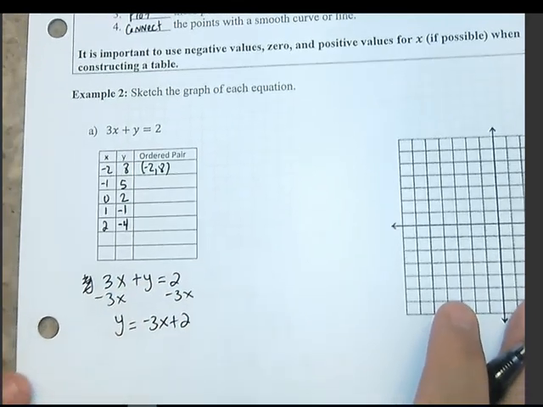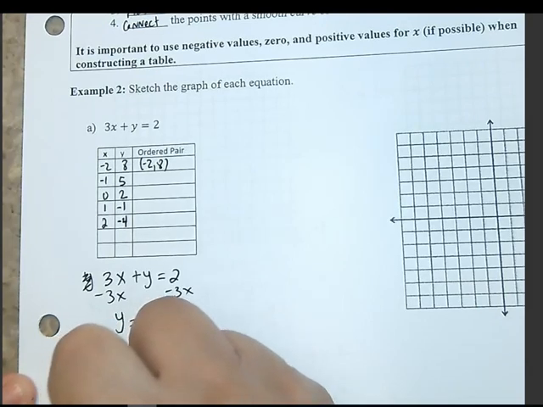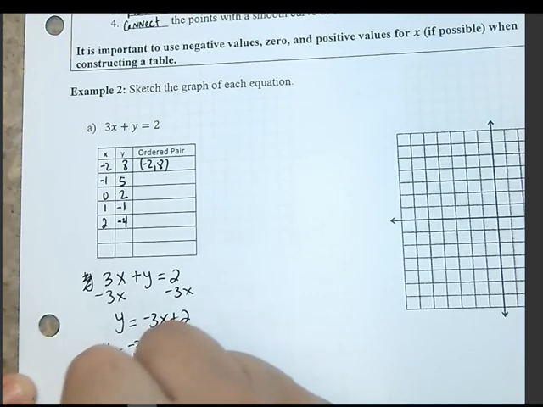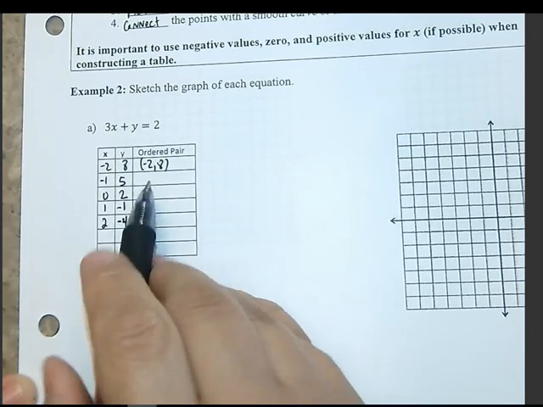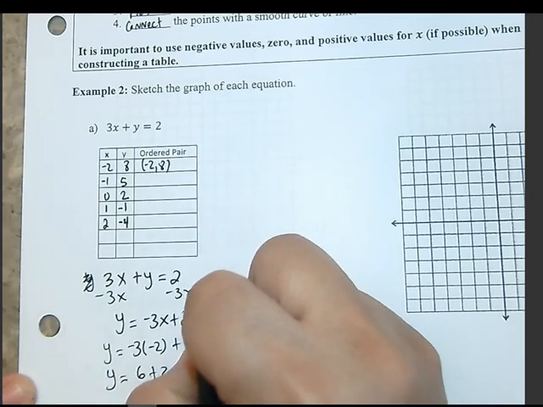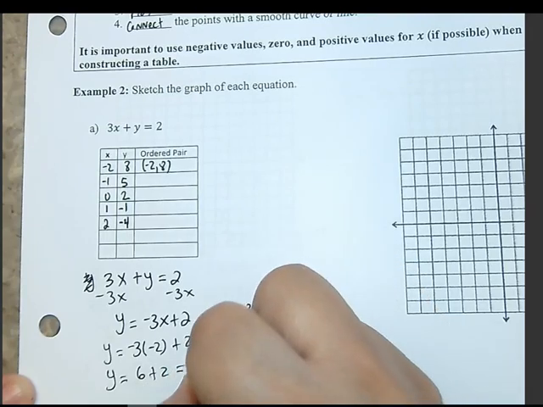So I can then use this equation. If I plug in -2, then we get y is equal to 8. And so our ordered pair is (-2, 8). Then I can do the same for the rest of those numbers.